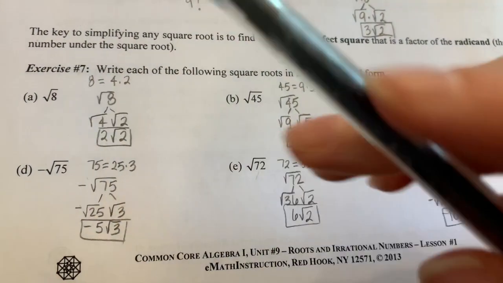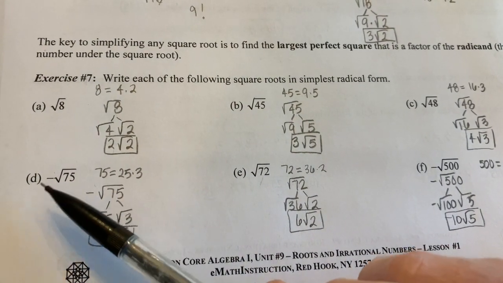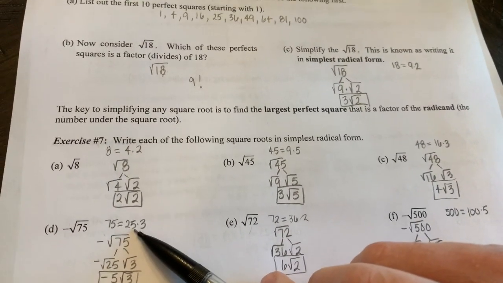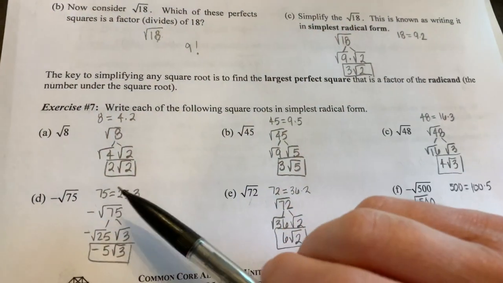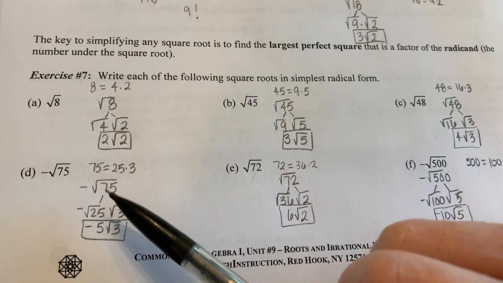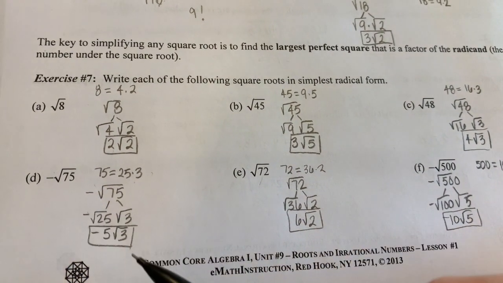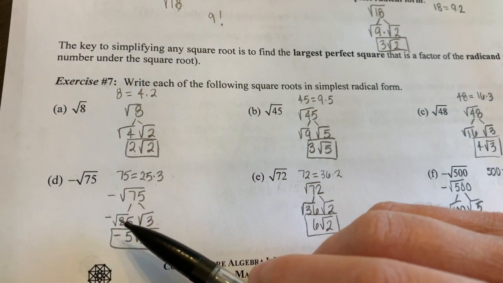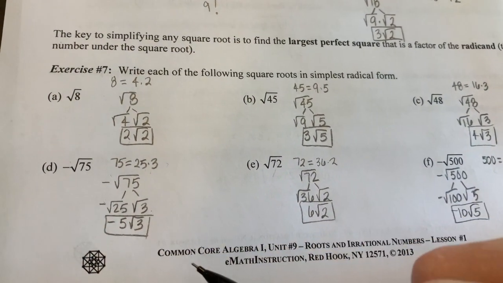Can't forget about it. So for the negative square root of 75, you take a look at your square roots and you know you can divide by 25. 25 times 3 will give you 75. So you break it up, keeping the negative outside. Square root of 25 times the square root of 3. This gives me 5, keep the negative outside, square root of 3.